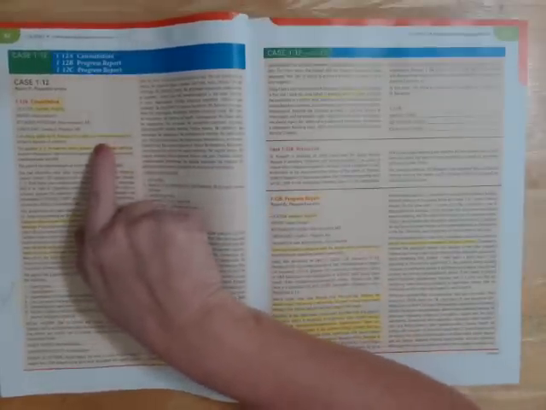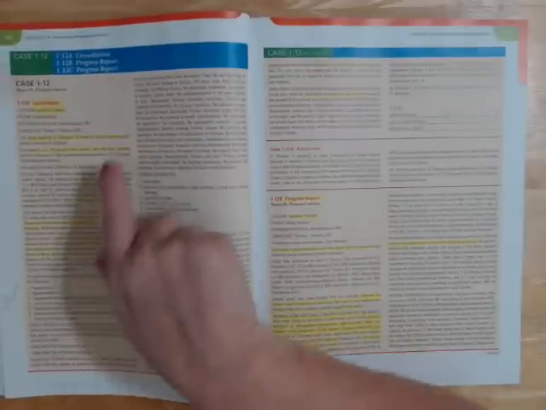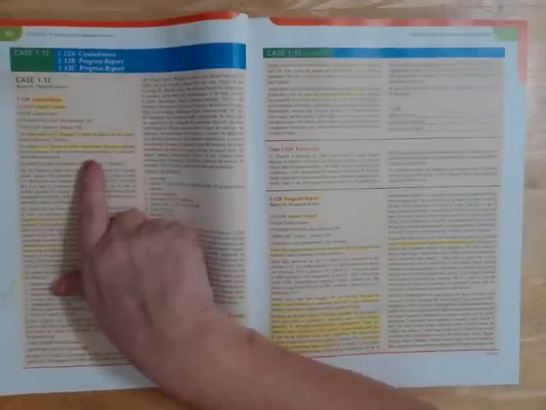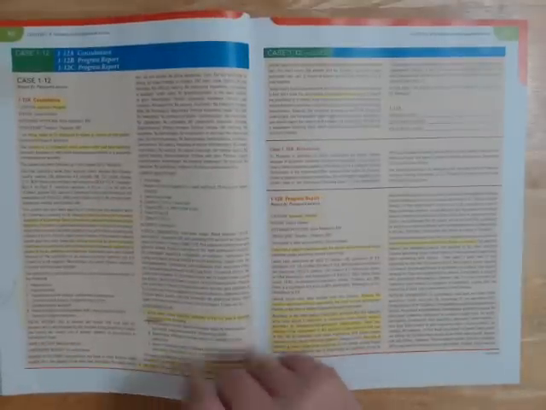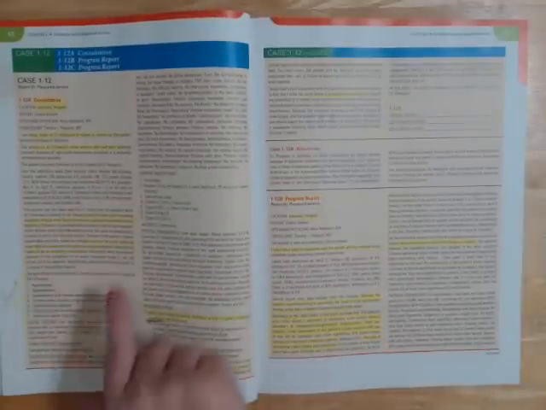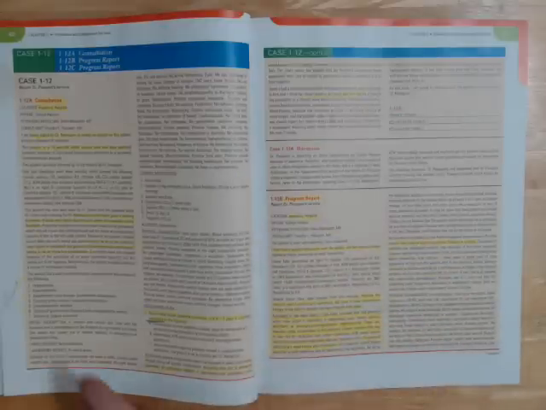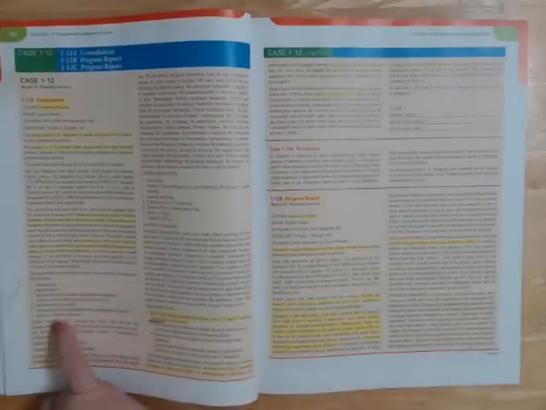Case 112, consultation, inpatient. They're being asked to render an opinion. This is a 74-year-old. She's admitted for a right-sided hemiparesis. They're assuming she's had a stroke. Just kind of flows down with what his working diagnosis is, that kind of stuff. Has a list of diagnoses here.